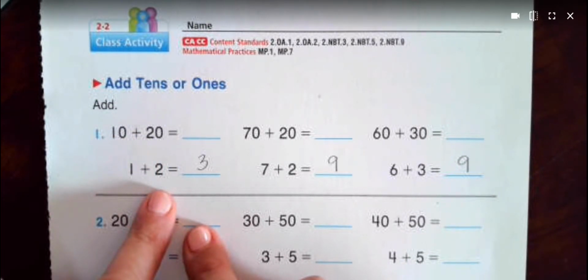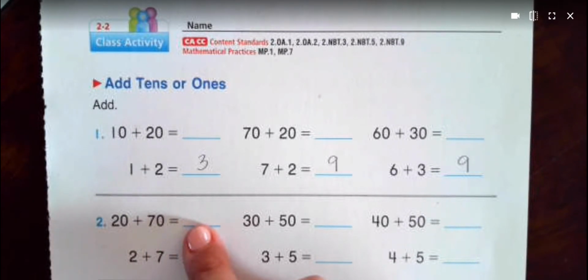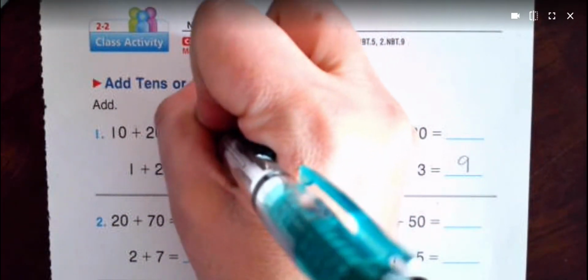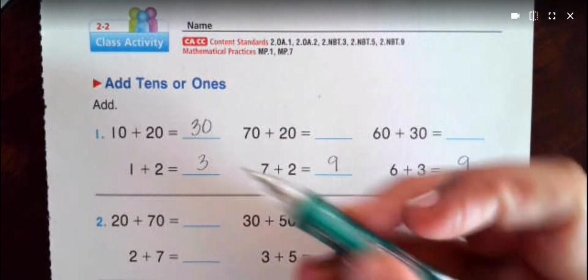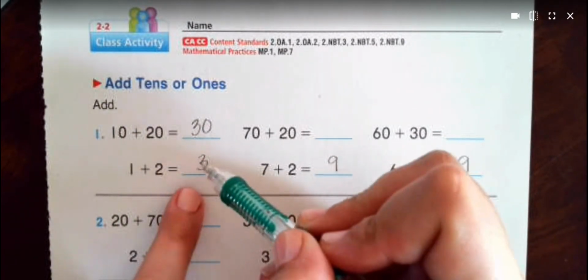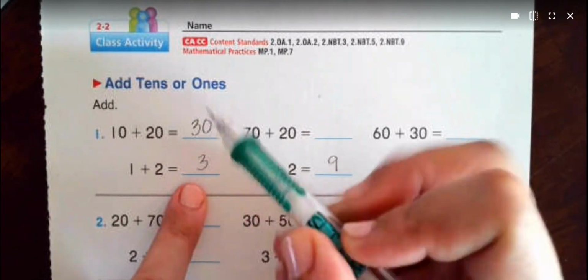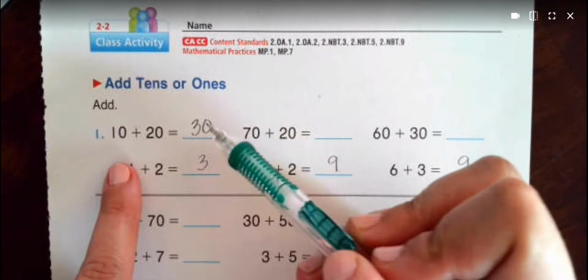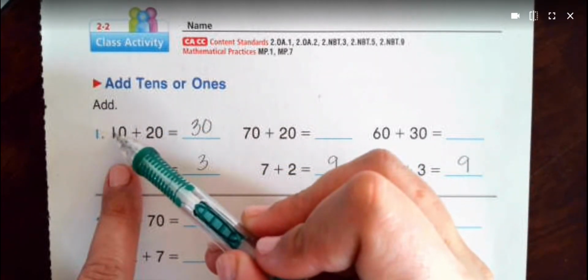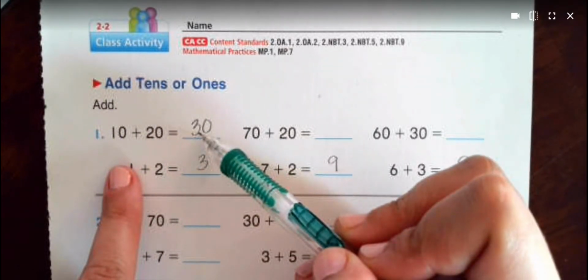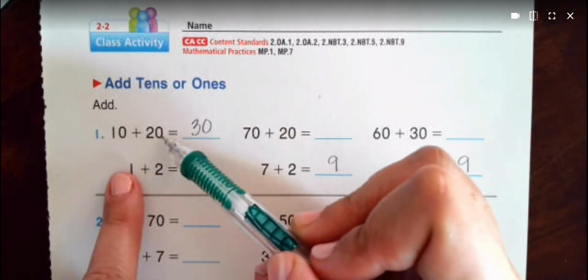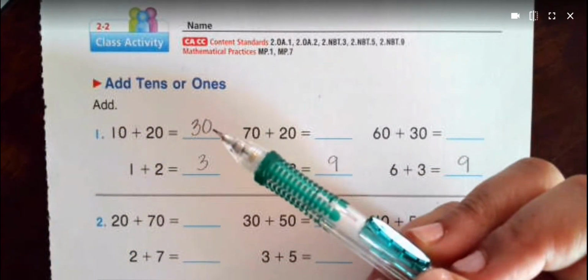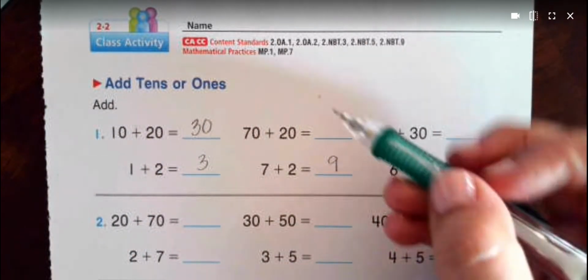A 0. So let me ask you this. What is 10 plus 20? Did you say 30? So here it said 1 plus 2 equals 3. And here I added a 0 to every number. So there's my 1, there's my 2, there's my 3. There's a 0, a 0, and a 0. Okay, same thing goes for this one.